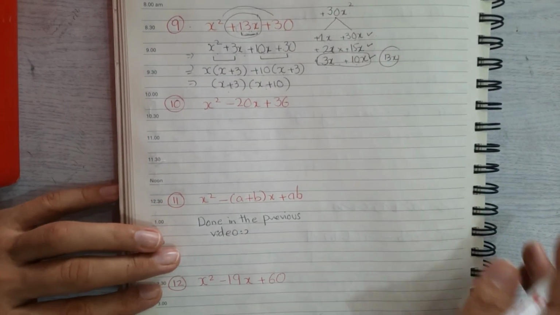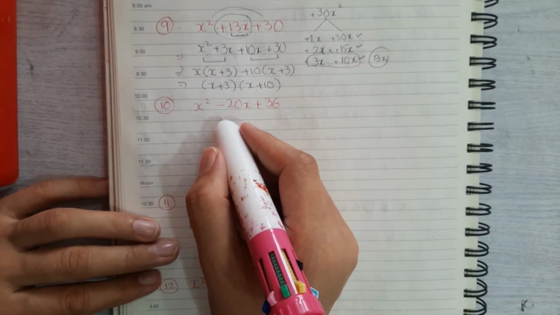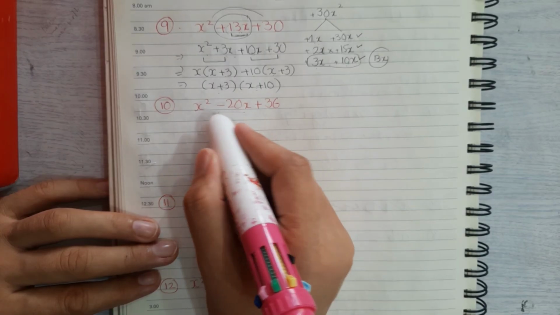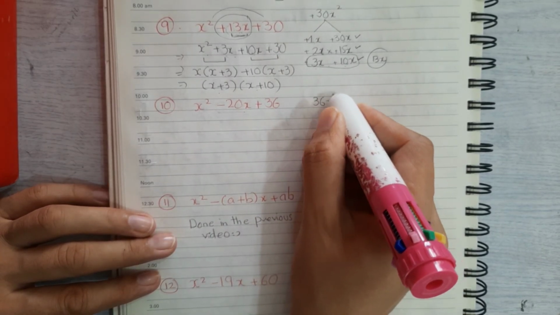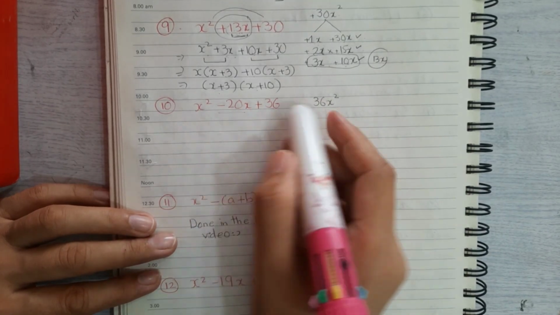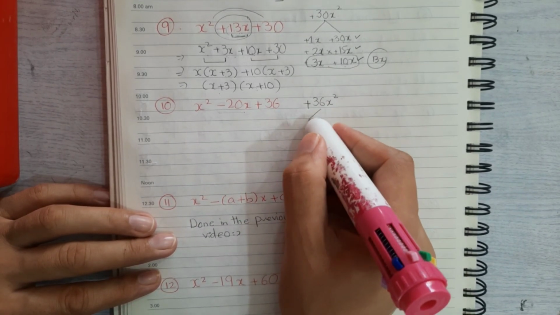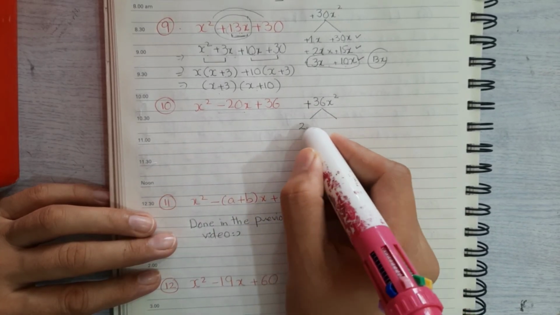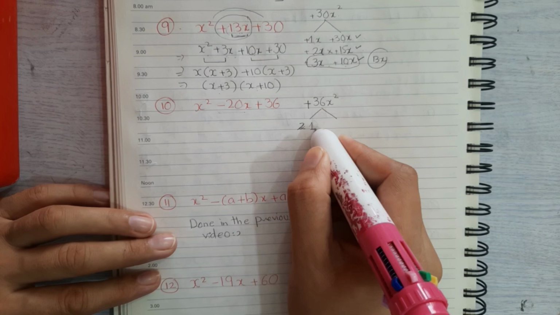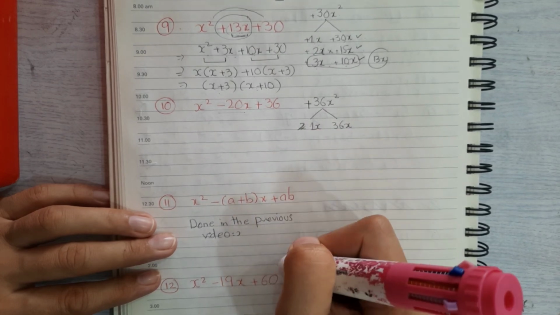Now coming to the next one, we have to do it in a similar way. Let's come up with the middle term by multiplying these two, which gives plus 36x squared, and let's see what the factors are. Let's write the first one as 1: 1 multiplied by 36 is 36, and x multiplied by x is x squared.